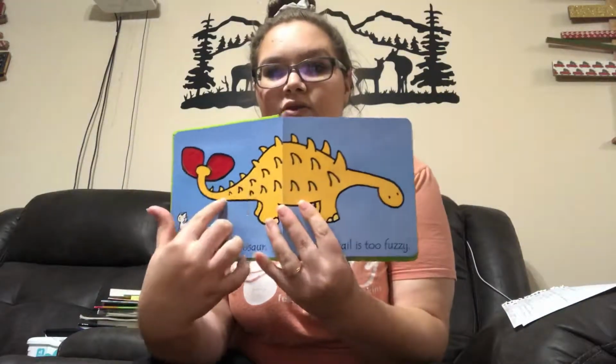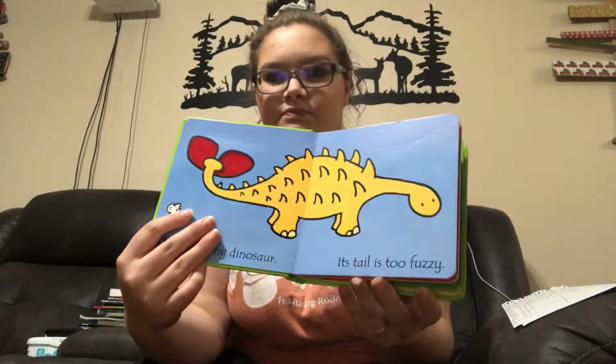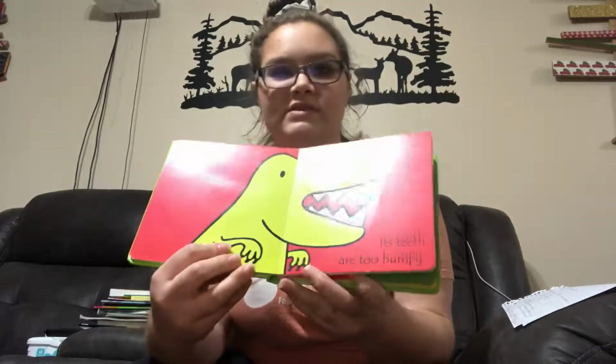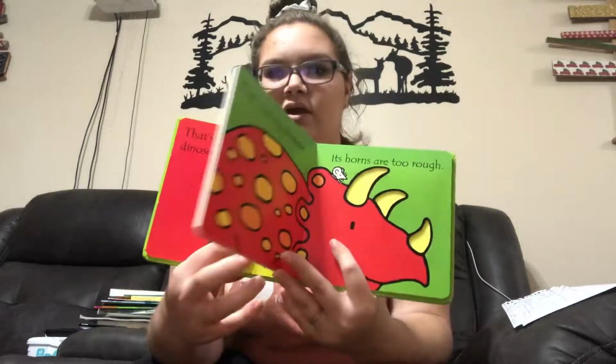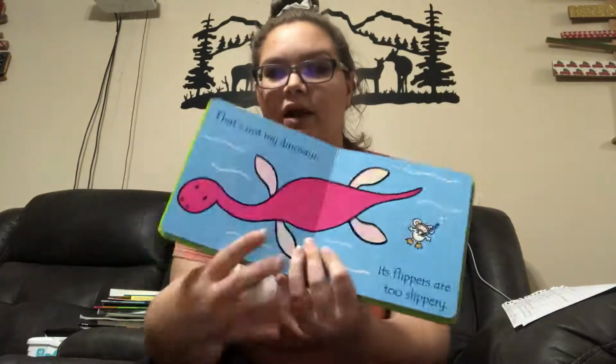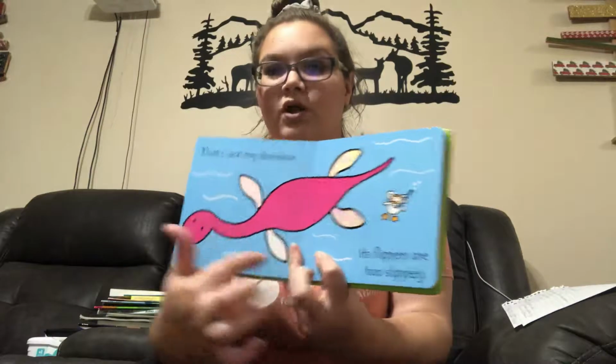The next one I have is Not My Dinosaur. So this one, if you look at all the pictures, you can see the bold lines show emphasis on the dinosaur. So like that one has little bumps. This one you can see his arms, it's emphasizing his arms. And this one was just the outline of his whole body is outlined in this bold color. This one also shows line in the water, the motion.